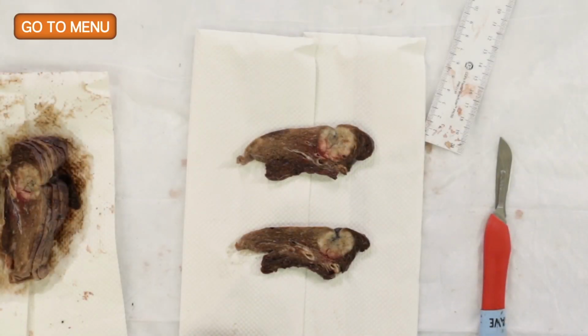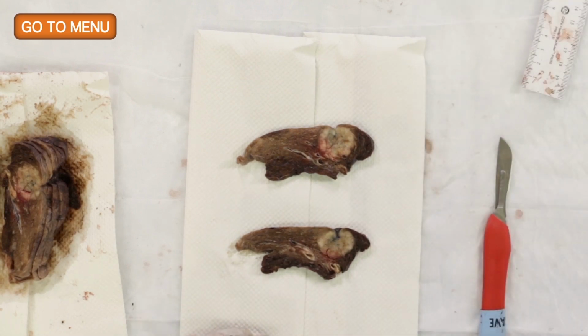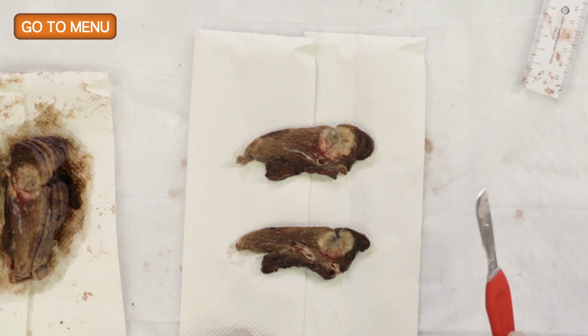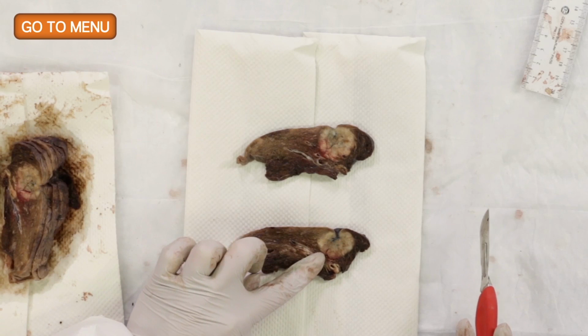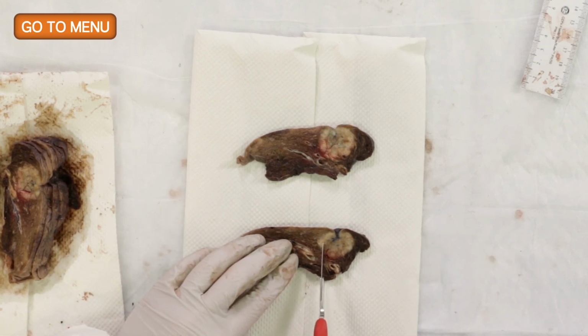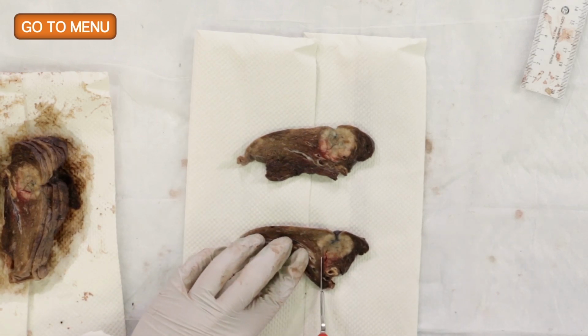So now we're really seeing the full face of the tumor. Yes. And why don't you go ahead and take your sections? Okay. So I want the tumor closest to the bronchovascular margin. I'm just going to make a cut here.